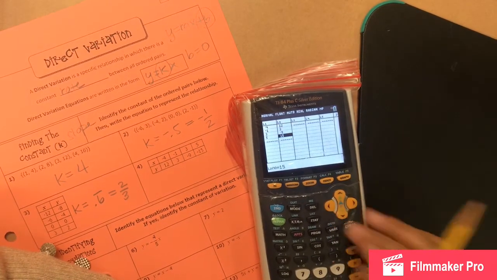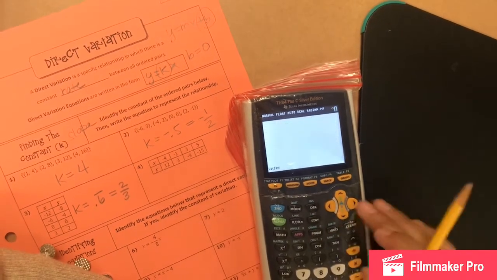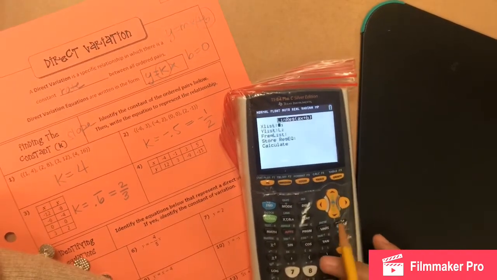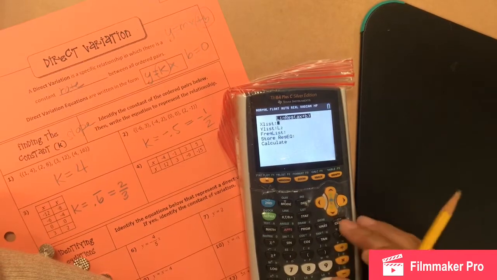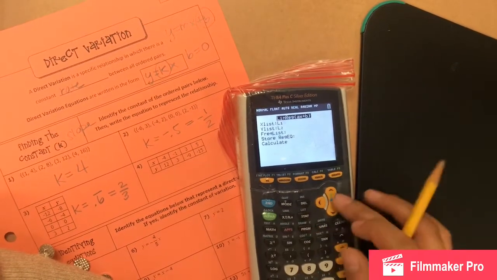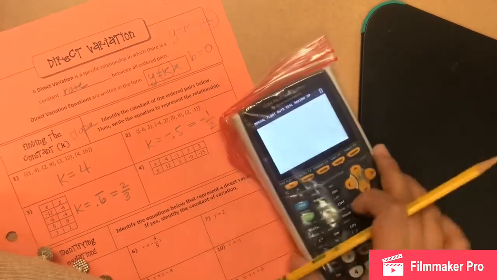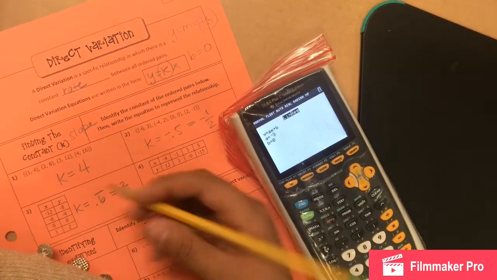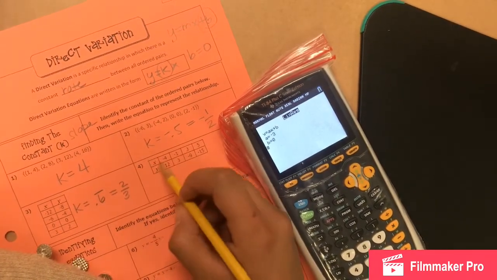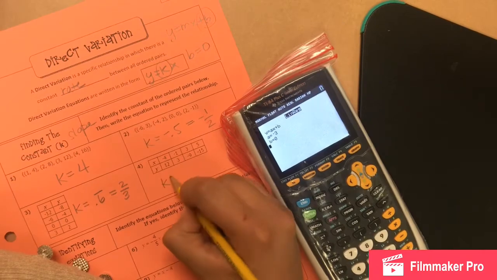Oh, missed one. I always make sure I type it in correctly because I got a crazy answer. Okay. So my slope, and this is direct variation because b is 0, the y-intercept, and my slope, which is the k, is -3.